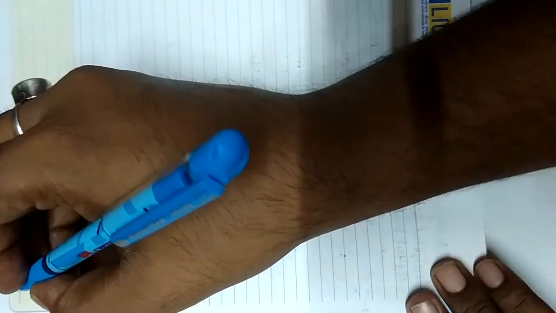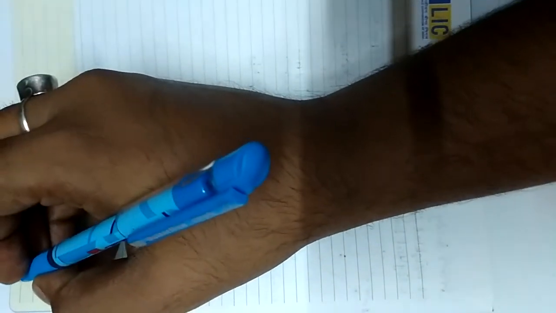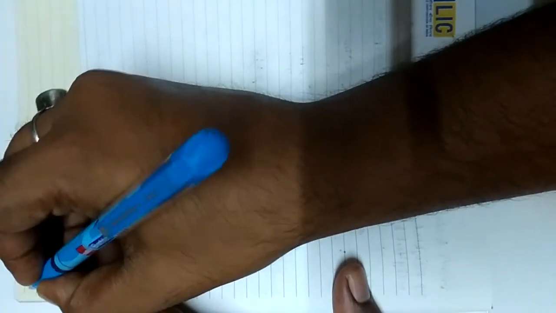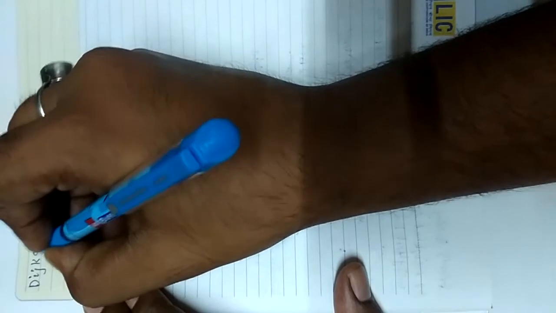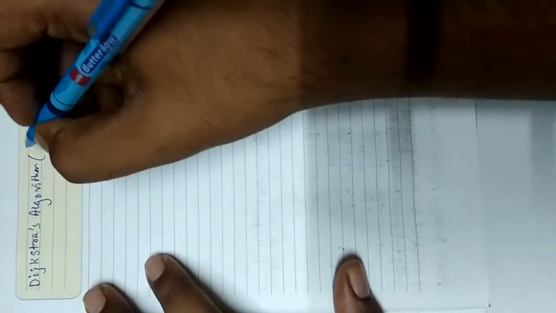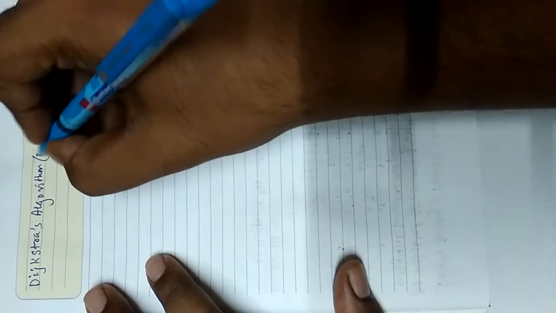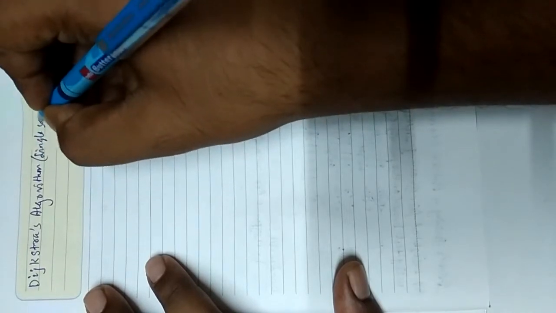We will study now Dijkstra's algorithm. And it is nothing but a single source shortest path algorithm.